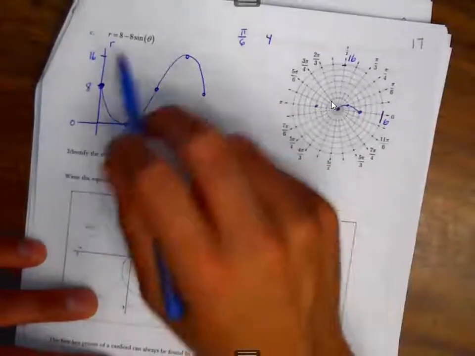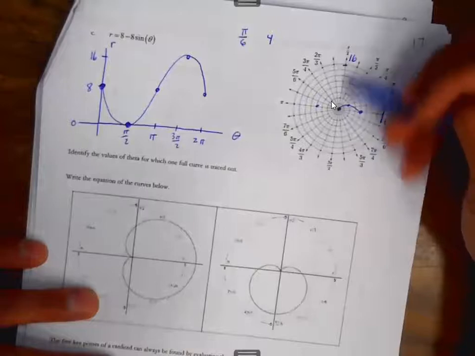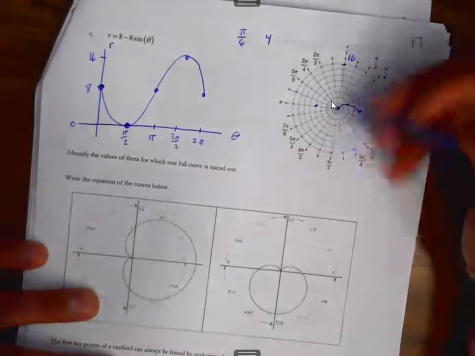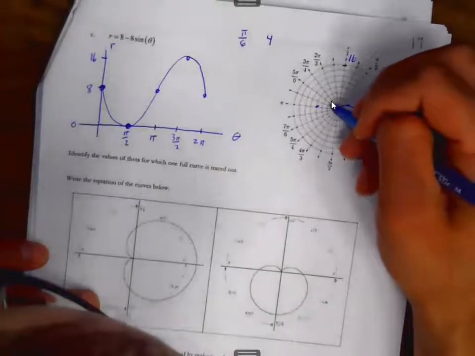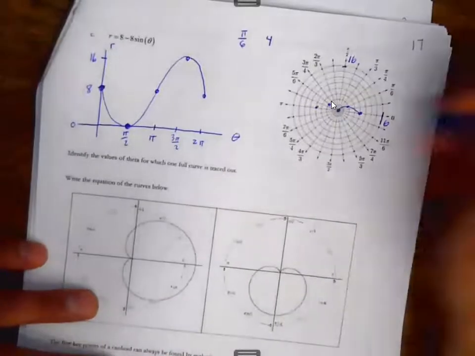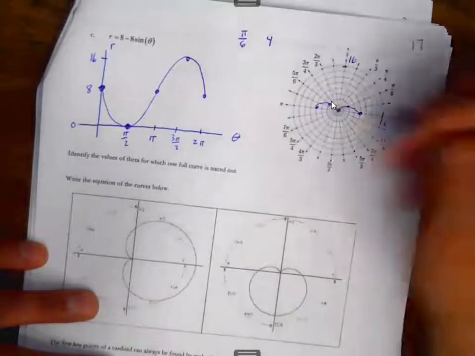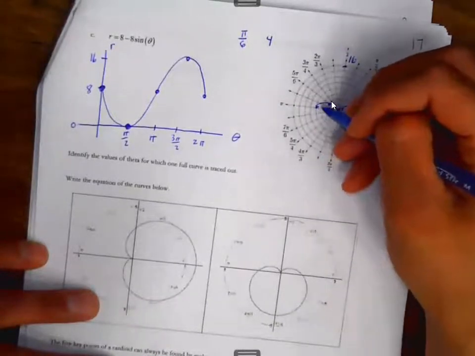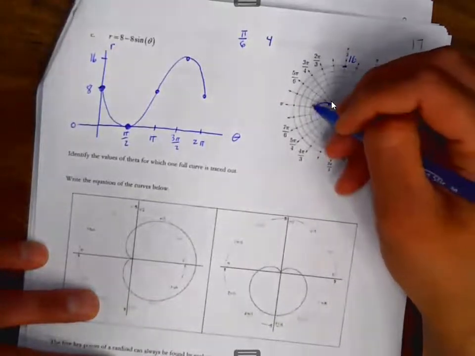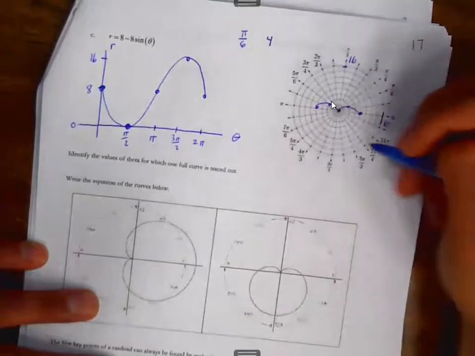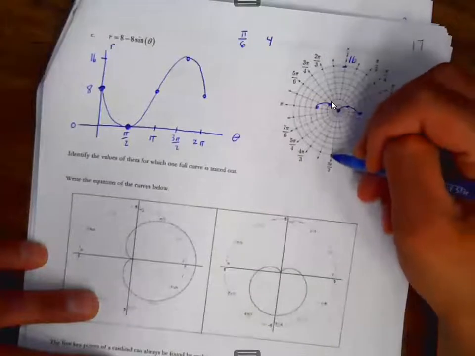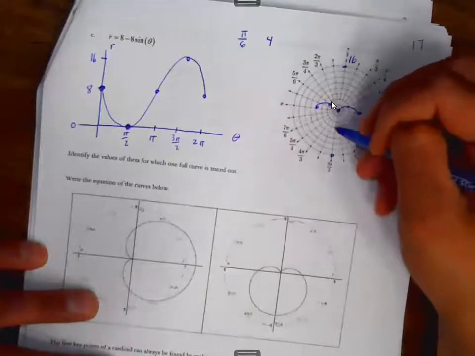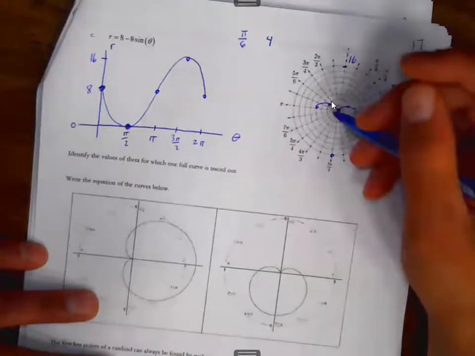Since it's sine, it's going to have a line of symmetry over the y-axis. So there'll be another point at 3 pi over 4, comma 4. It'll look like that. And then from pi to 3 pi over 2, it's getting longer, all the way until we reach 16 comma 3 pi over 2, which will be 2, 4, 6, 8, 10, 12, 14, 16.